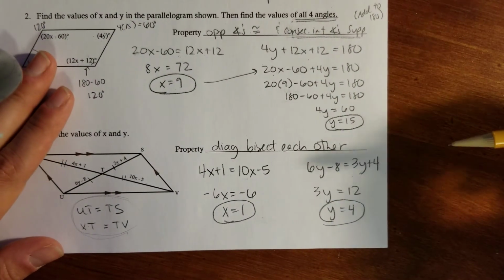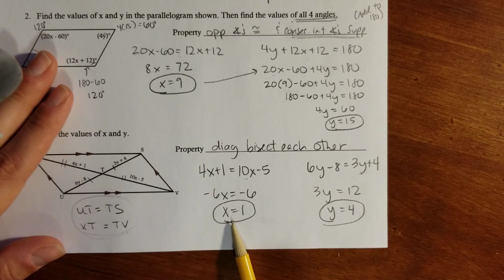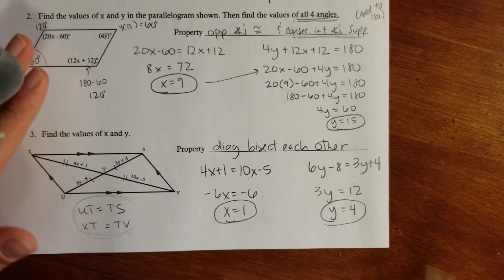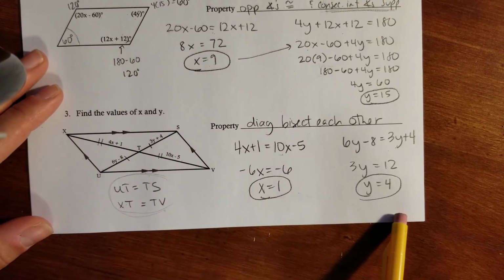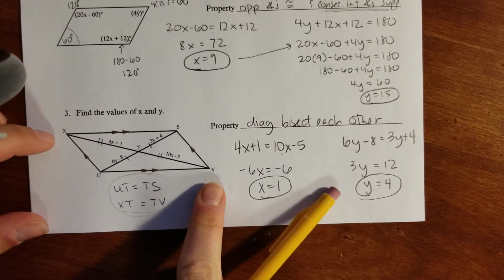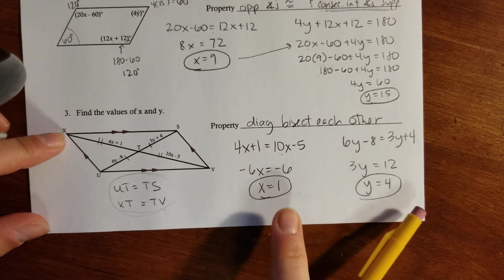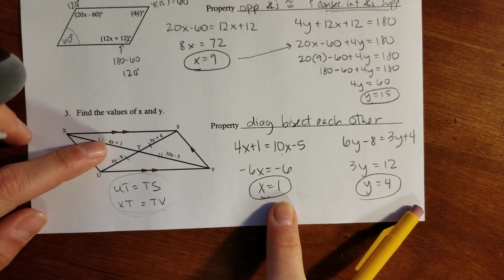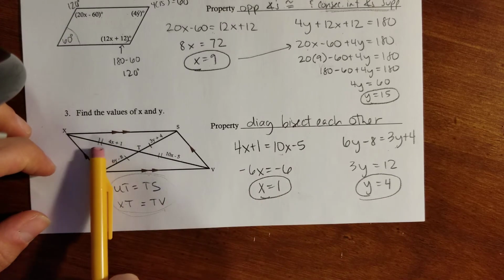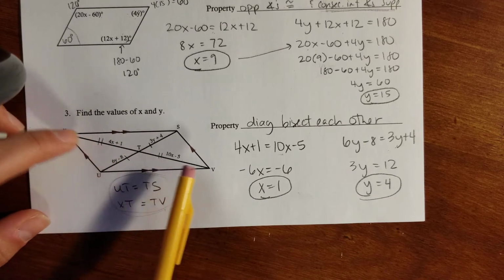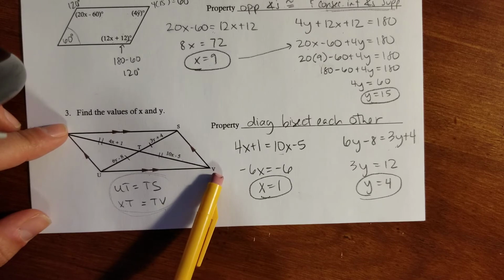After I take a second to solve that, I got x equals 1 and y equals 4. Now for this problem, we were only asked to find x and y, so we can stop here. But if I asked you to find XV, then you could just plug in x. So 4 times 1 plus 1 is 5. Since this half is the same as that half, the whole thing would have to be 10.